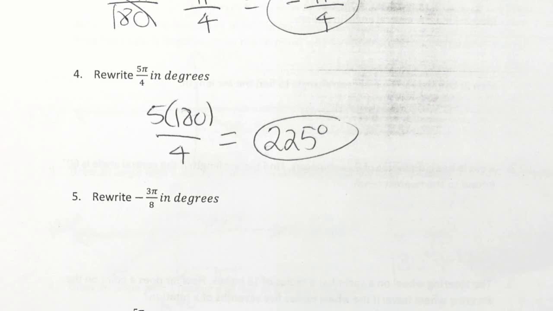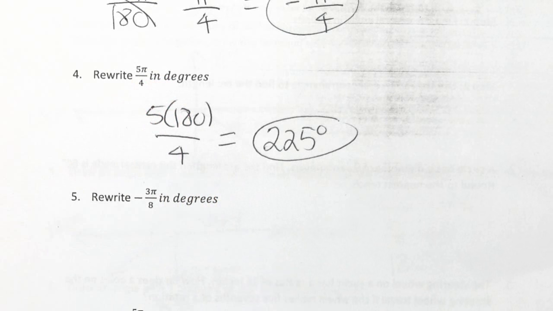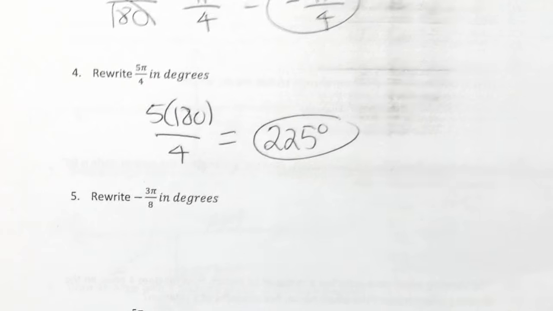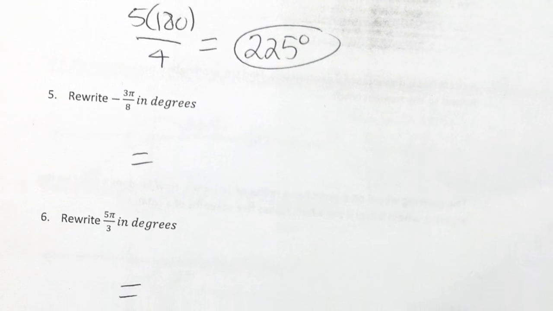And to check this, let me show you how you could do this a different way. Never mind. You can just check it by doing 5 times 180 divided by 4. Make sure it's the same. All right, go ahead and do 5 and 6 on your own, and I'll call on 2 people to tell me the correct answer.